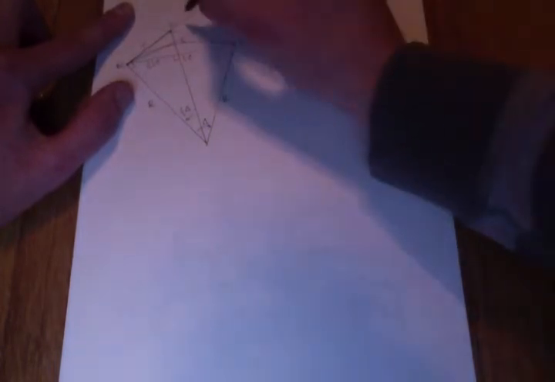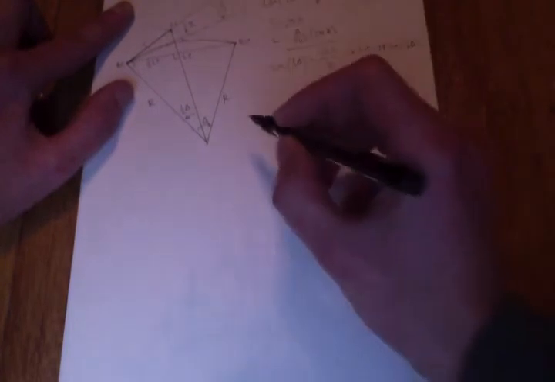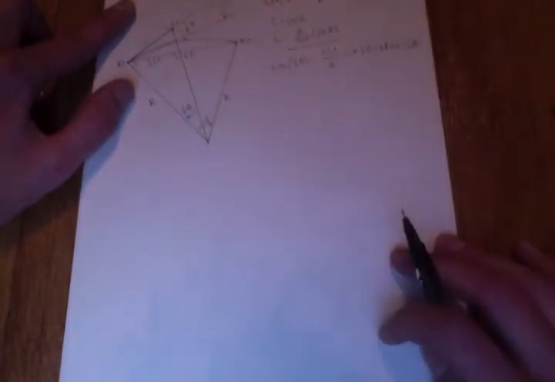Another thing that might throw you for a trick is, what if they just gave you this angle here? Usually this is called I, but how could you go from relating this angle back to this whole delta right here?